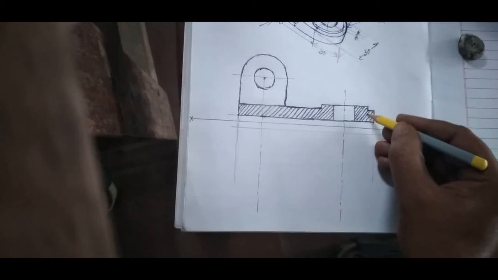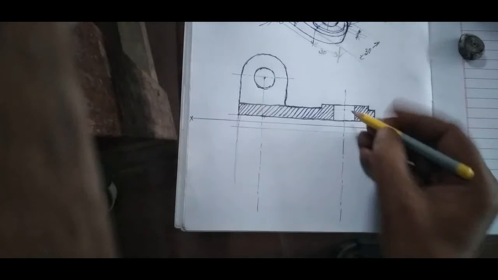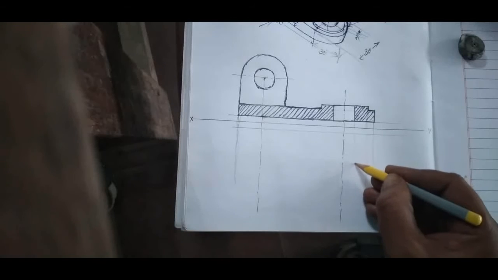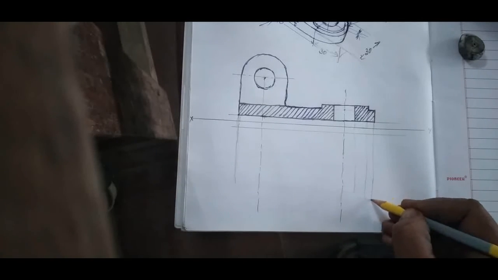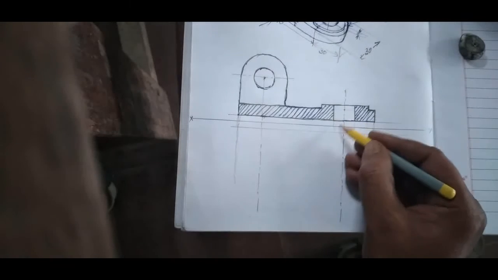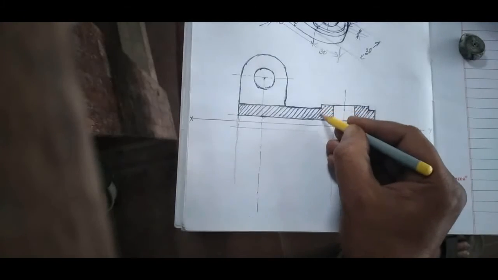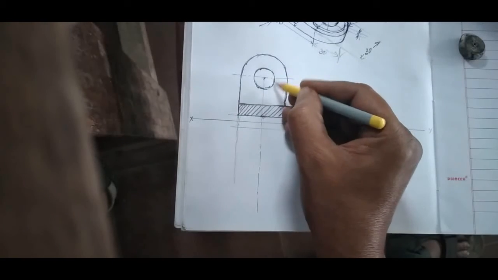From this surface draw another projection line for this, draw the projection line here, another projection line, draw another projection line, draw this portion.